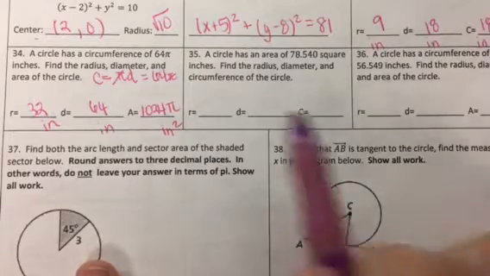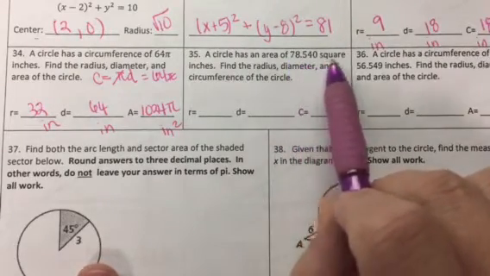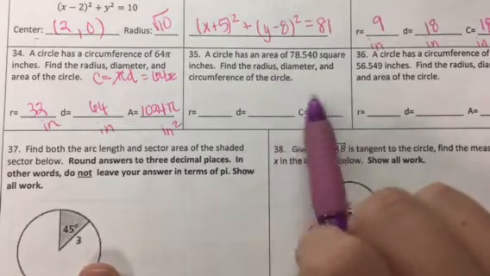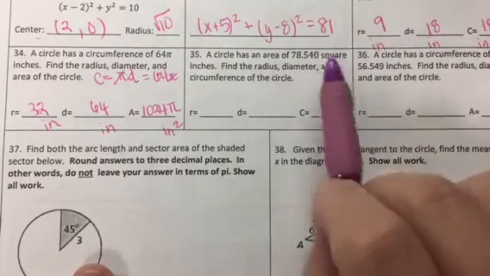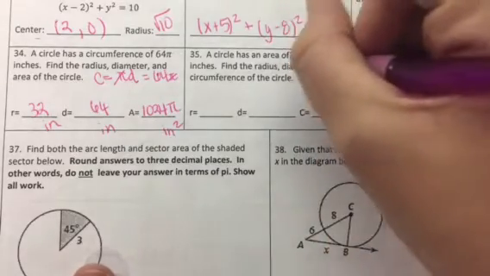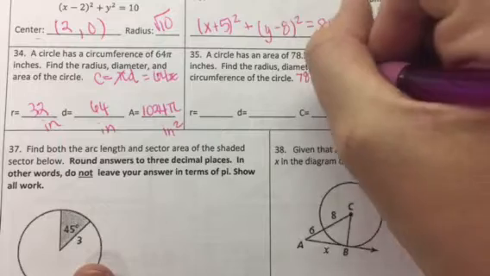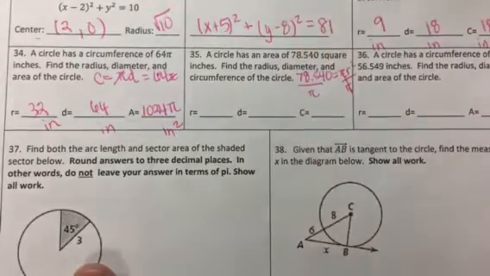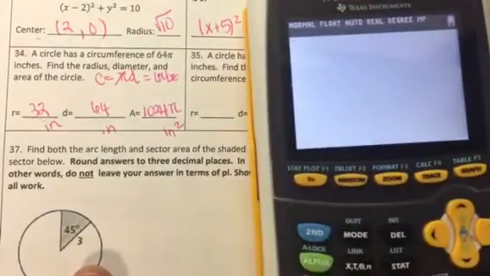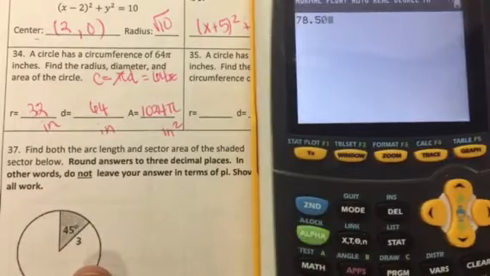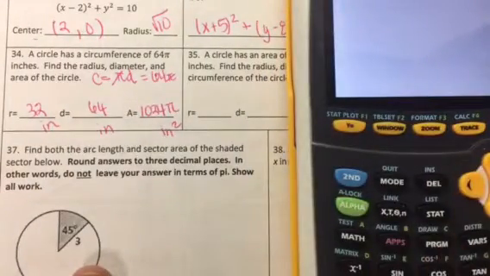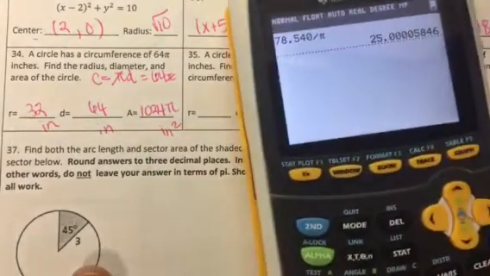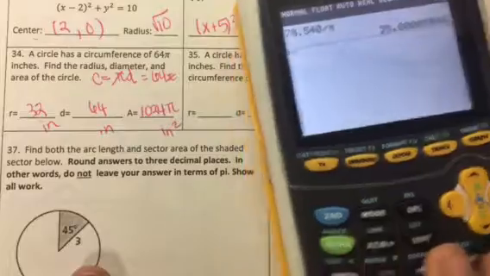35, a circle has an area of 78.540 square inches. Find the radius, diameter, and circumference. This is just like question 33, except it's not in pi notation. So when you set this equal to pi r squared, this time you have to literally divide that number by pi. So use your calculator. You're going to type in 78.540 divided by pi. Use the pi button. Don't use 3.14. And you get 25.00005846. So we're just going to round that to 25.